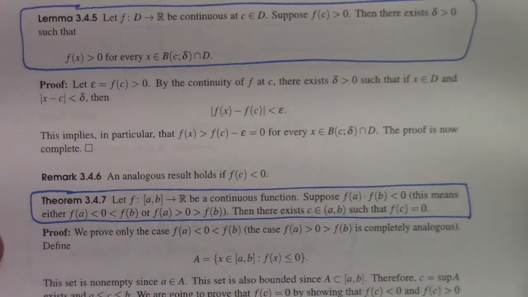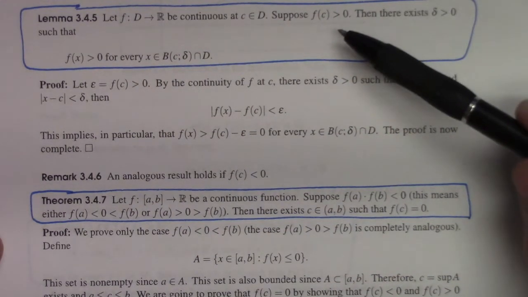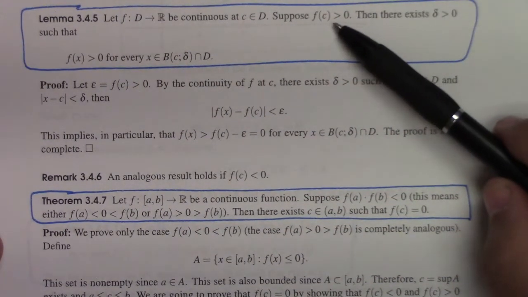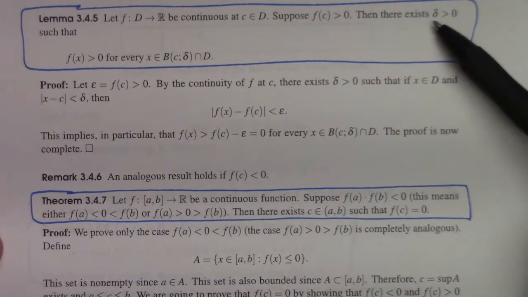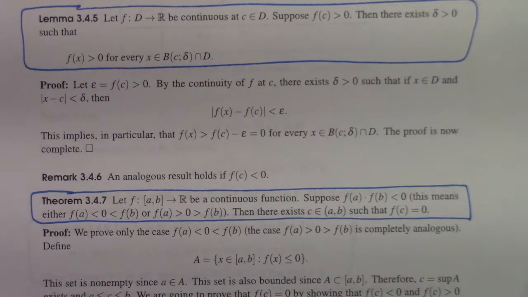Continuous functions can't just jump willy-nilly from positive to negative. That's what this lemma is saying.